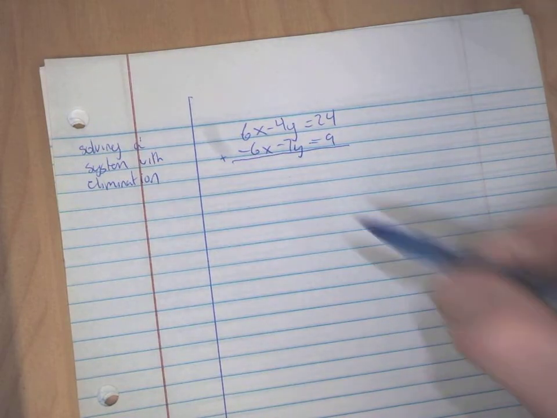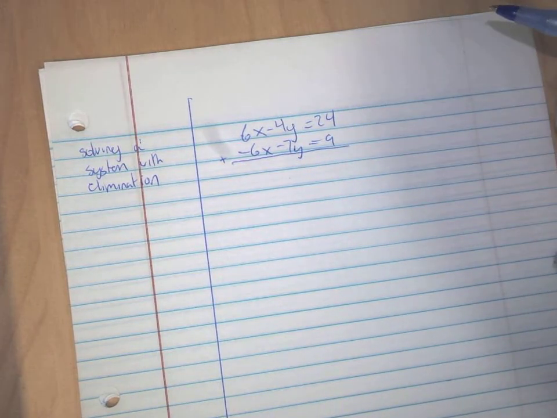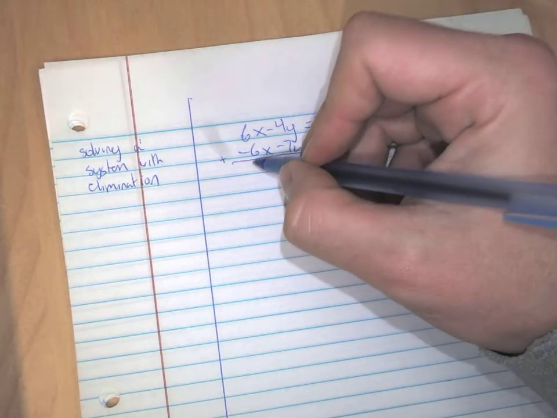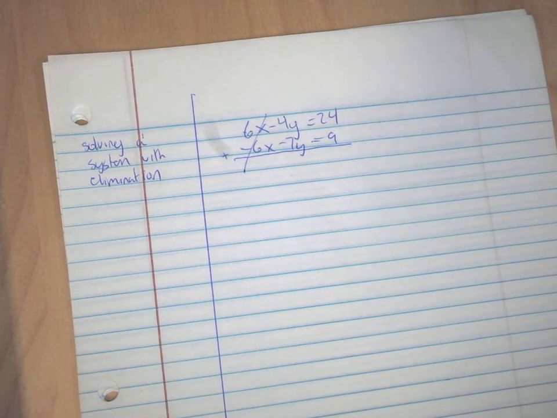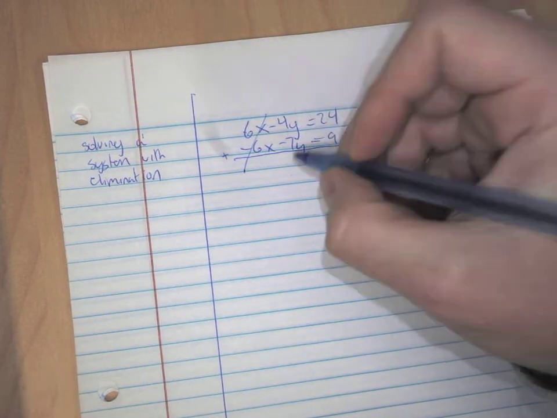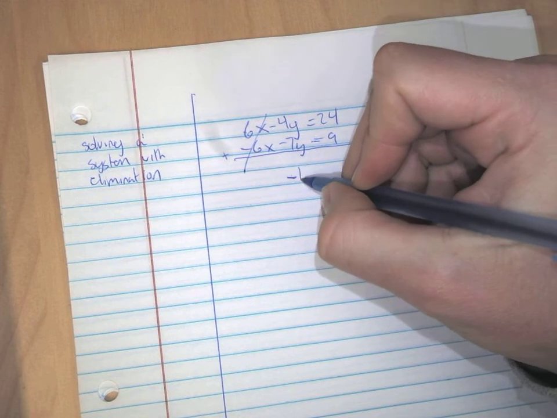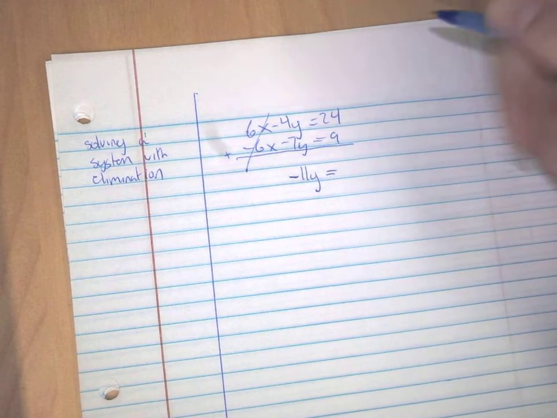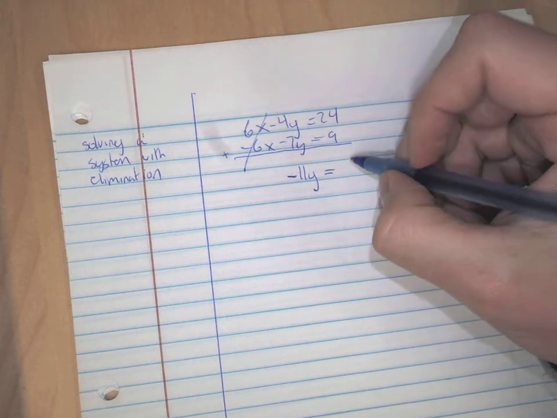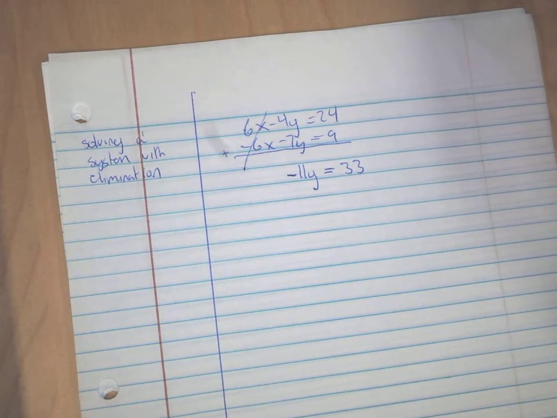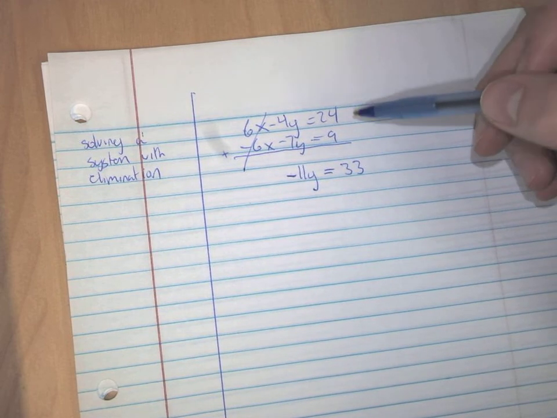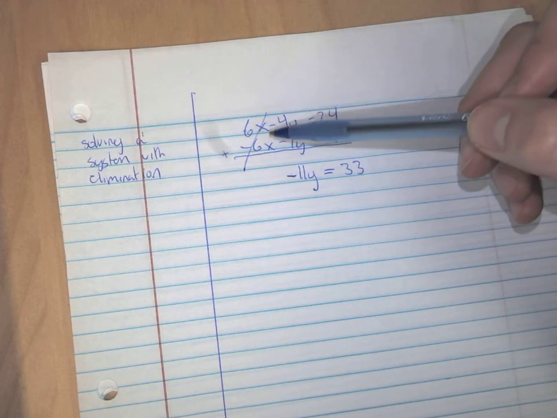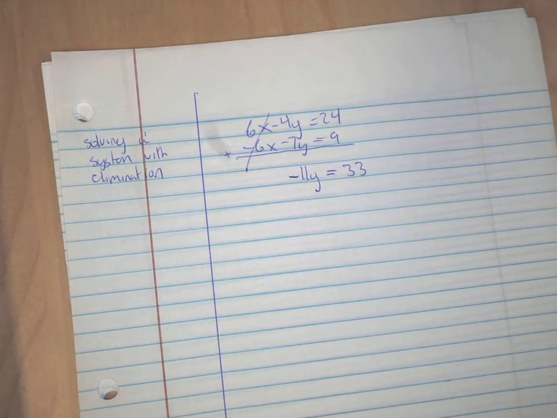So we have 6x plus negative 6x. Well, that's 0, right? So I get 0 x's. I don't even have to write that. That eliminates the x's. I have a negative 4y and a negative 7y. That's negative 11y. And then I have 24 plus 9, which is 33. So that's the elimination step. I'm adding two equations together. That's really the addition property of equality. When I get rid of a variable, that's called elimination, and now I can just solve for y.